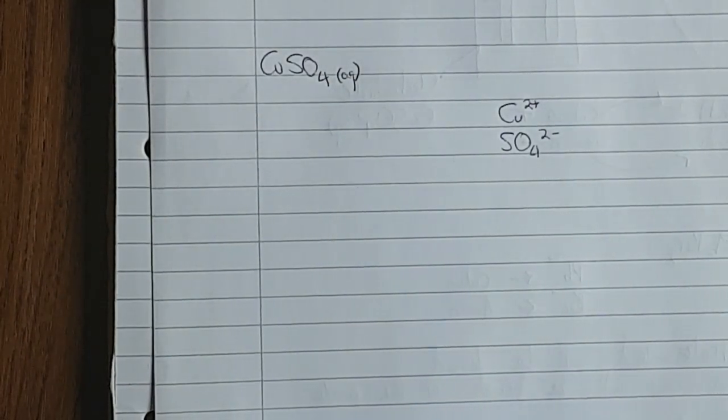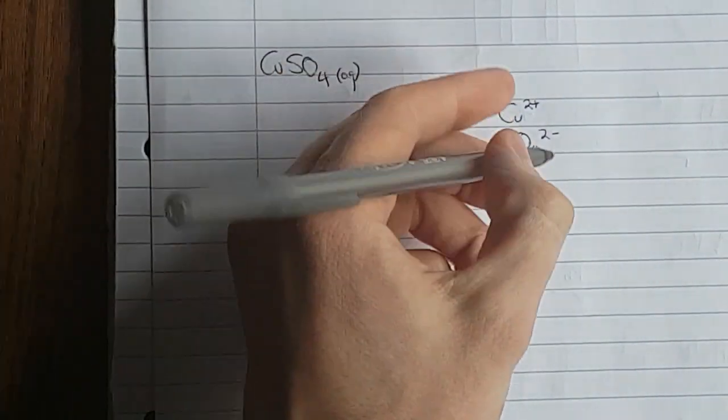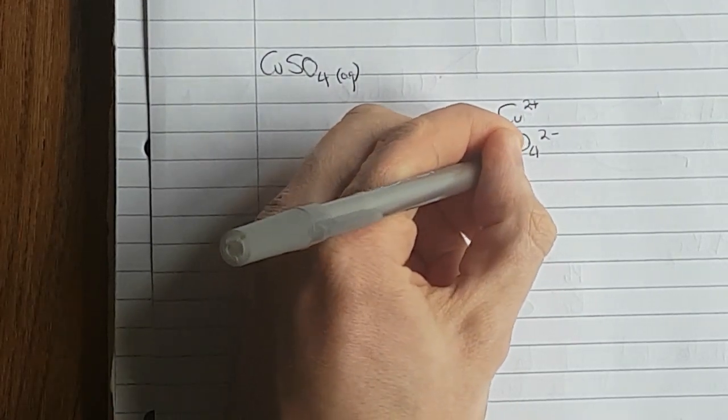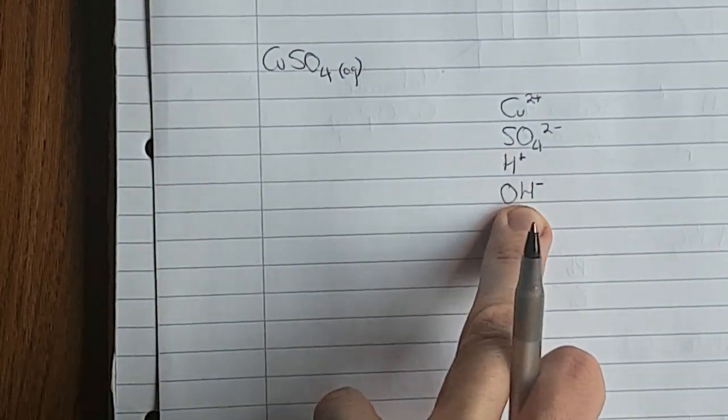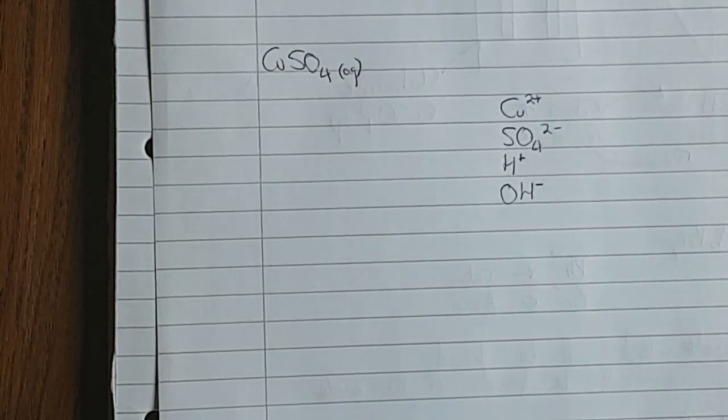However, because it's dissolved in water, it's aqueous, it also means that I've got H plus and OH minus, which is water, H2O. So that's where the H plus and the OH minus comes from.